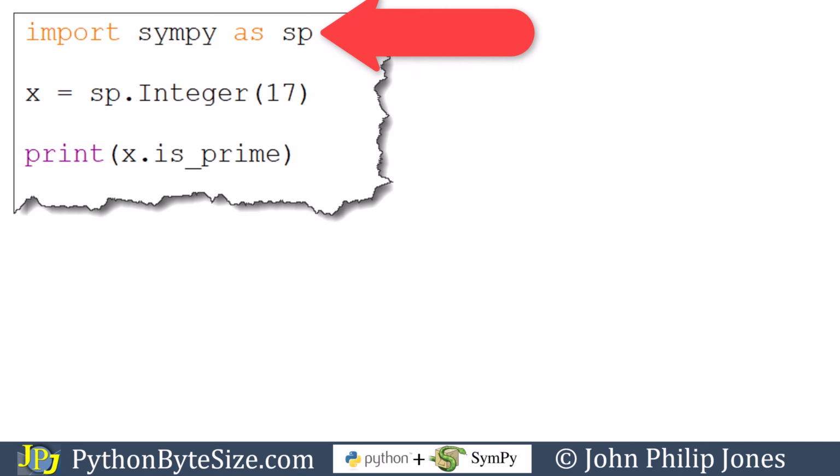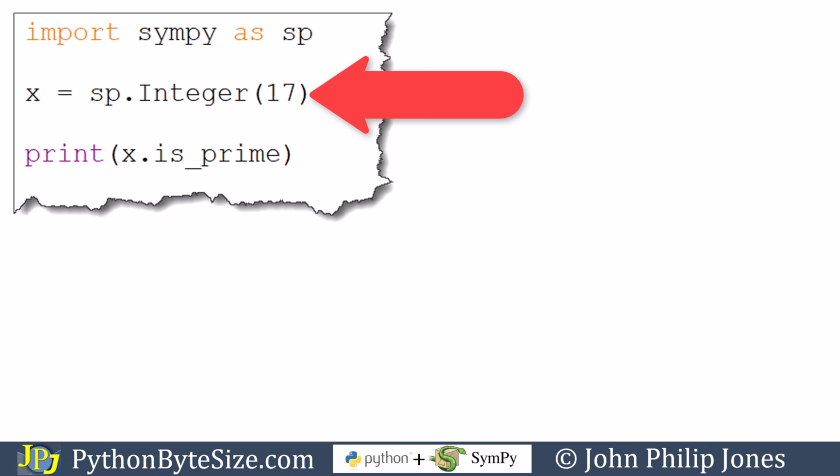This line imports the SymPy module as sp. So sp is now the alias that allows us access to the features of the SymPy module. And because you're looking at an object-oriented program, you need to bear in mind that we're always going to be needing to look at classes. And this line is using the integer class to create an instance of an integer.